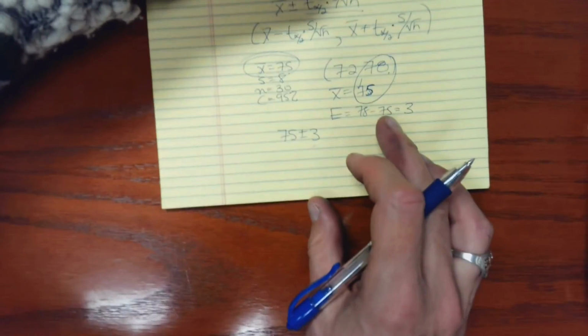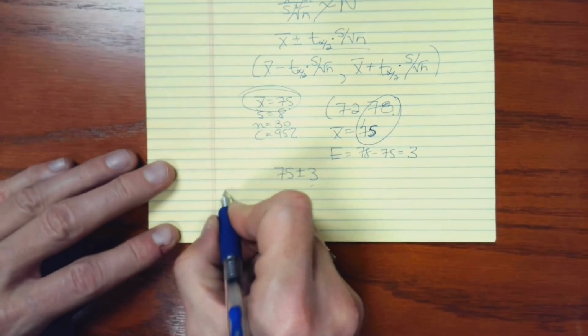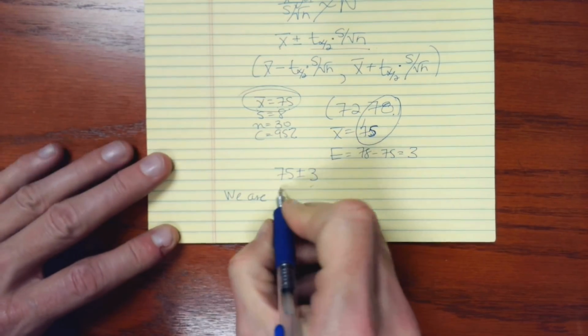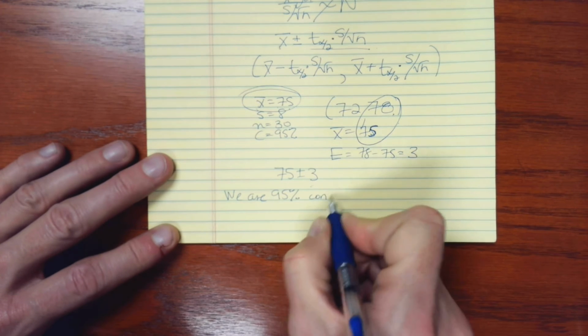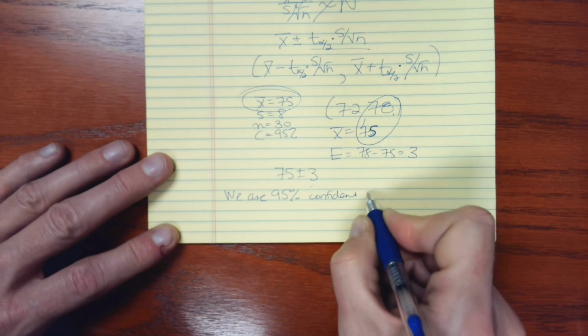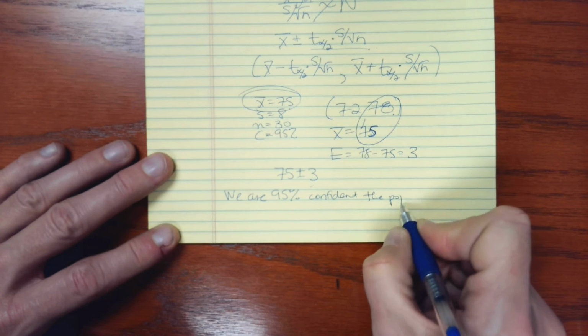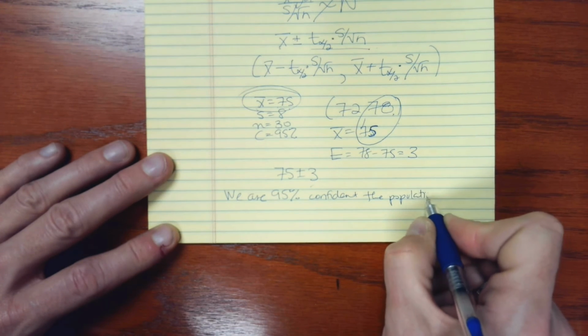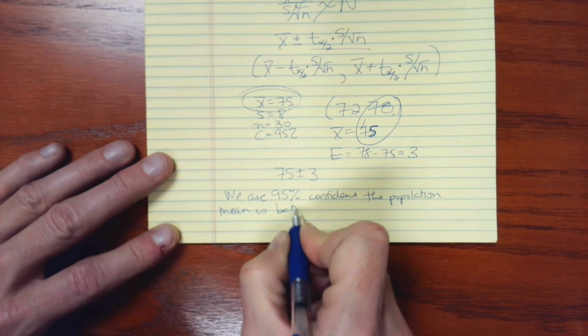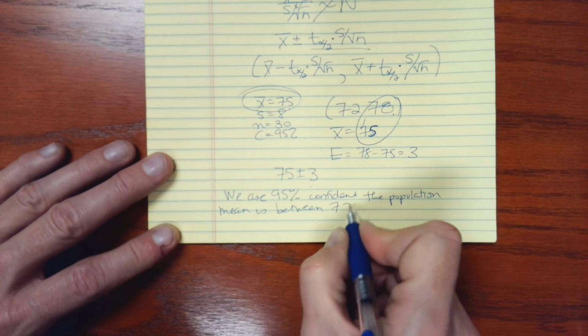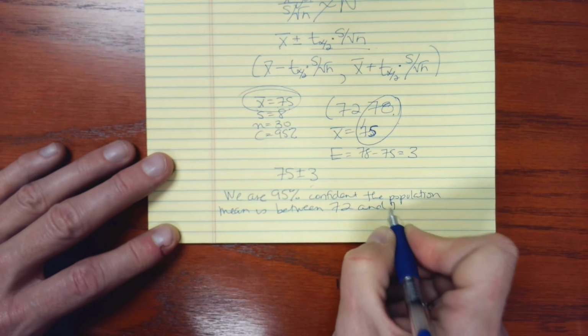To interpret this, we can say that we are 95% confident the population mean is between 72 and 78.